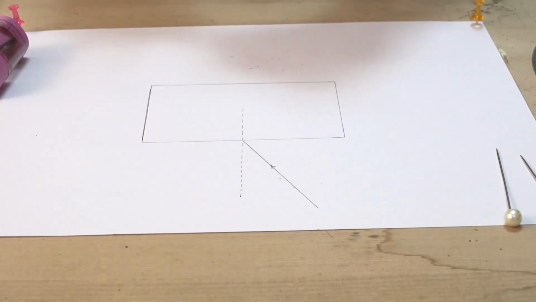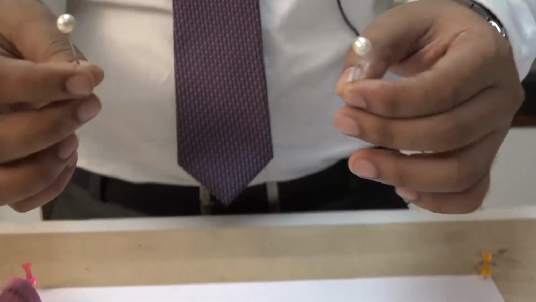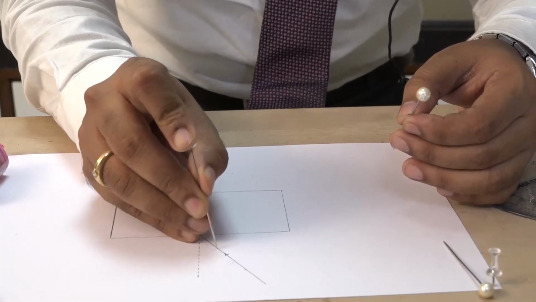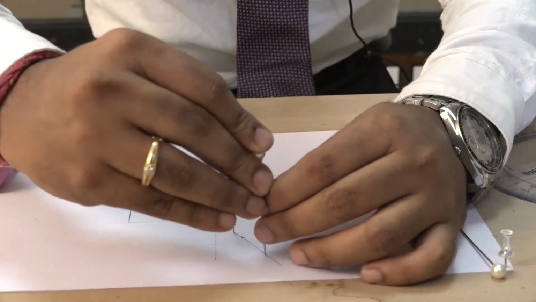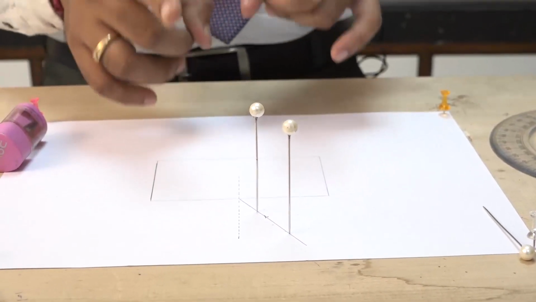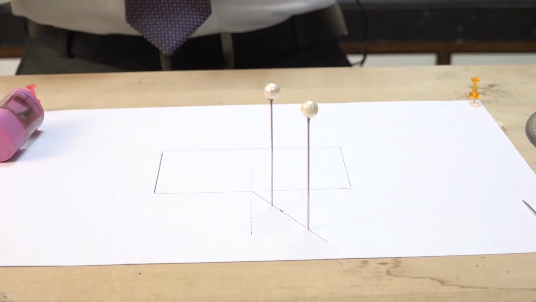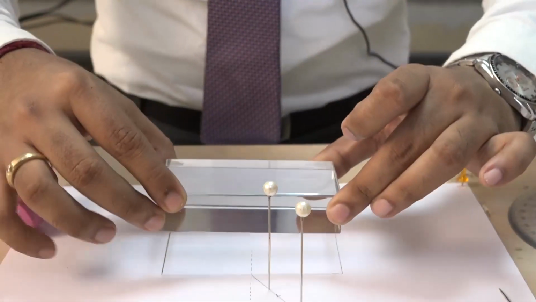Now, with the help of these 2 long pins, I will be putting them on this particular incident ray only. One here, another one here. So, 2 pins I have given. These 2 pins will be like the incident ray or the source which I will be observing through the glass slab. Now, on that marked point, again I am putting this glass slab.